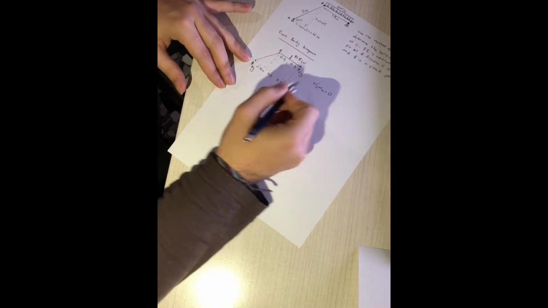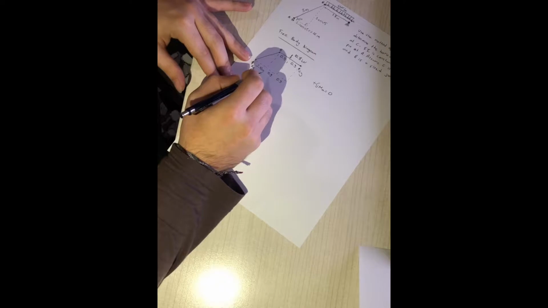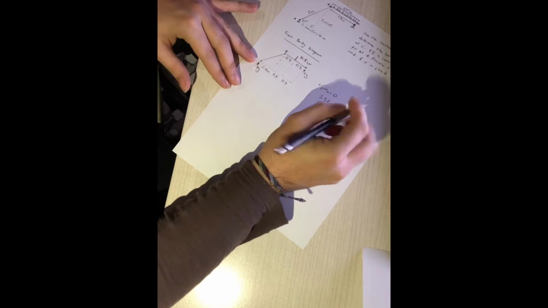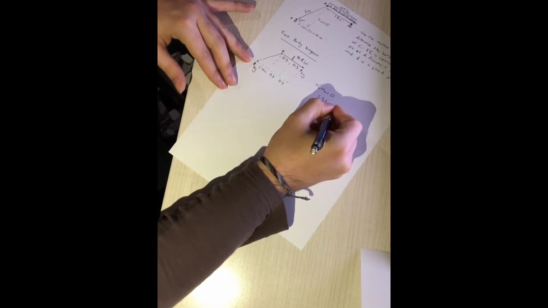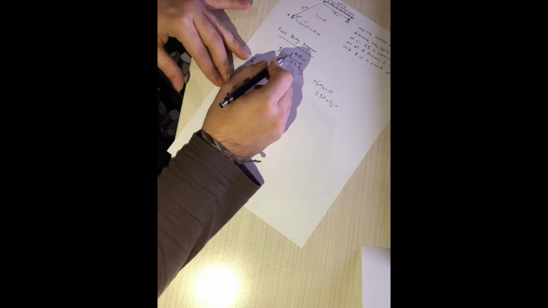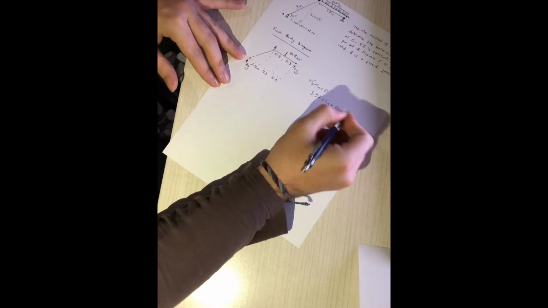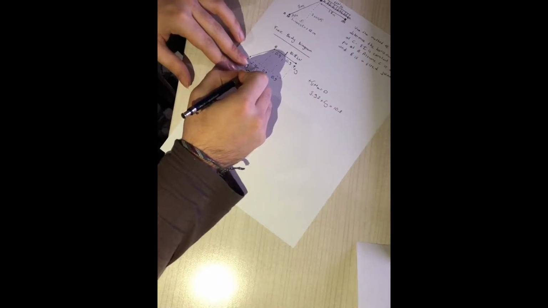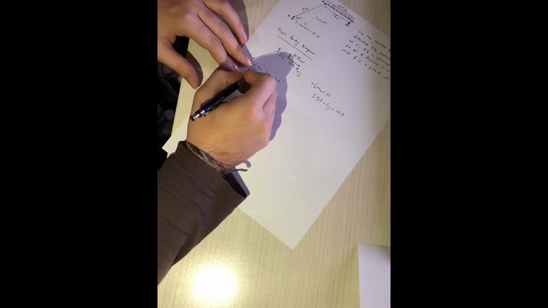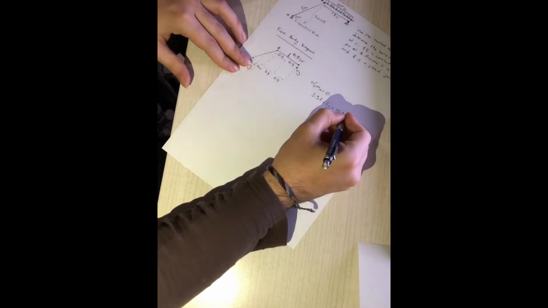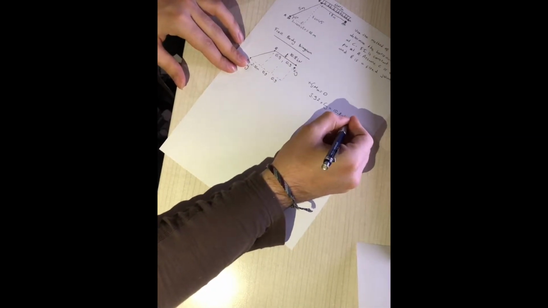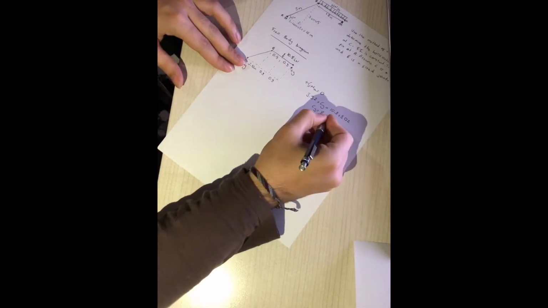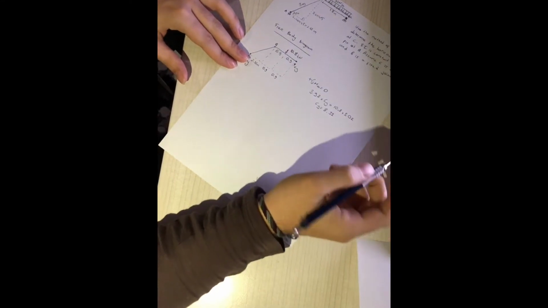CY times 3.92 equals 10.8 times 3.02, and CY equals 8.32 kilonewton.